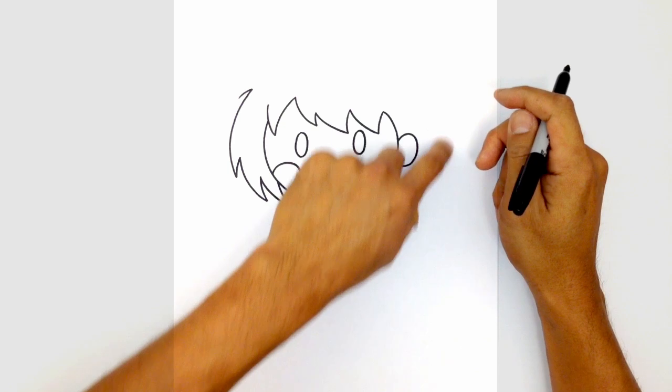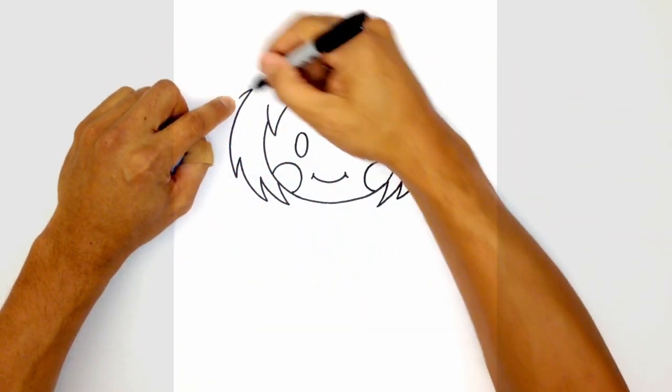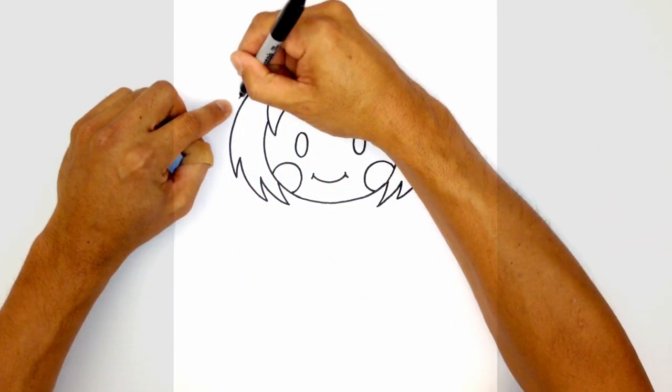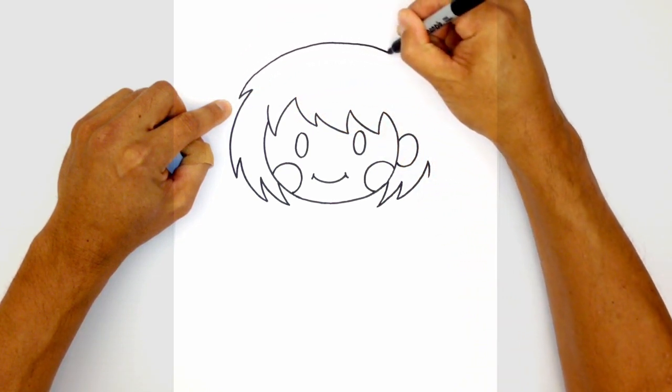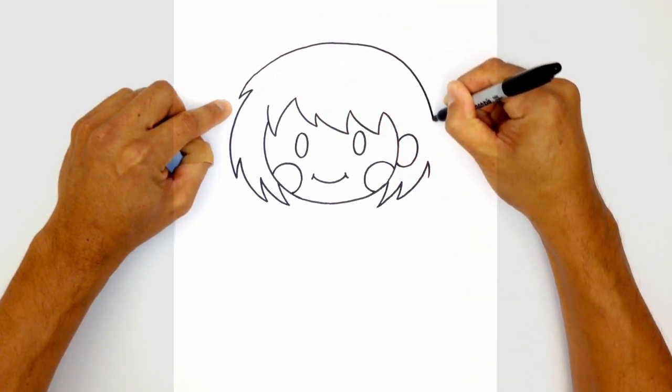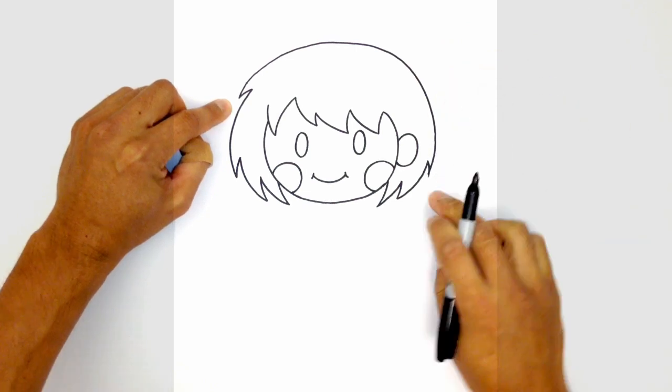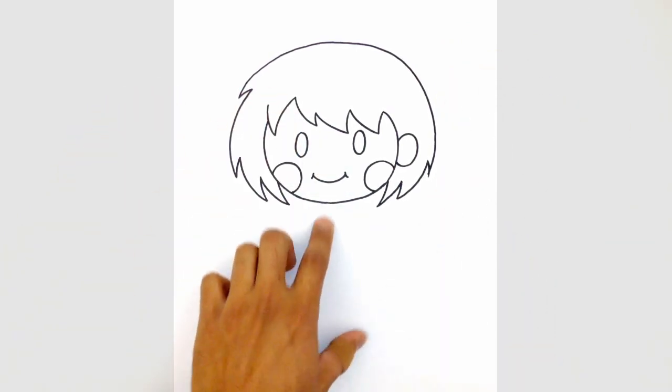Now from this point, we want to curve all the way over to this point. So I'm going to start over on the left side and just draw a nice and easy curve going to the top of the head, around to the right side, and just merging up with the point on the right there. Okay, so we got the head. Let's get into the body.